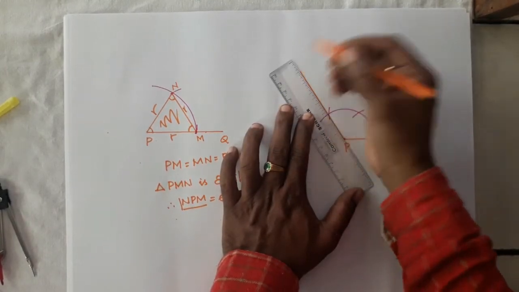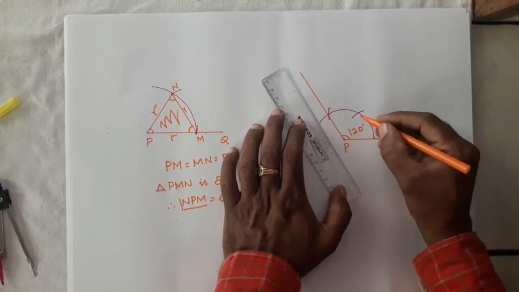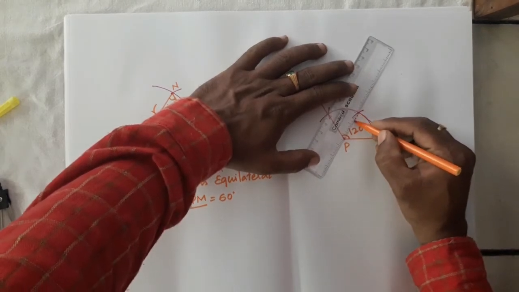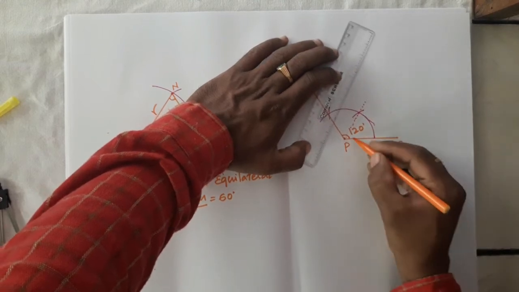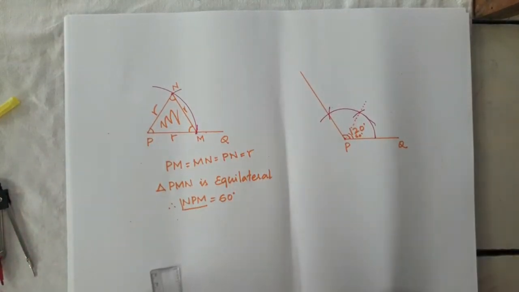Now if I join this, the angle will be 120 degrees. If I join this with the dotted lines, this angle formed is 60 degrees. So it's easy to construct 60 degrees and 120 degrees.